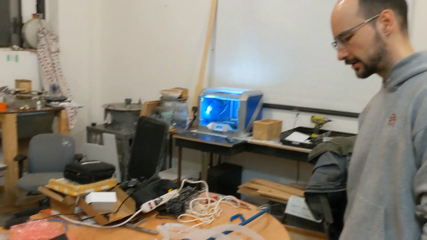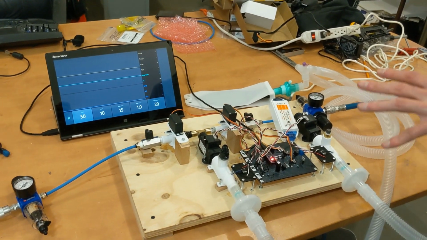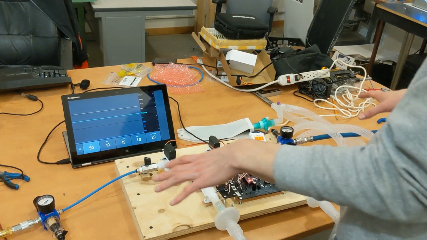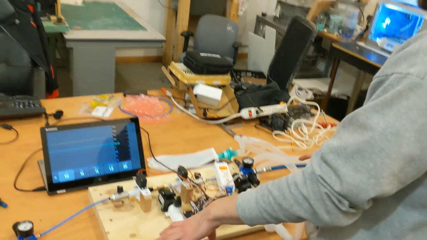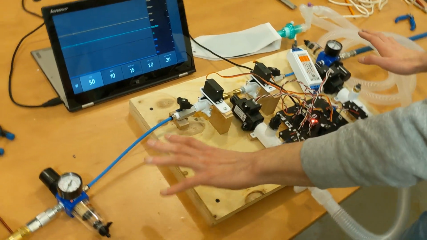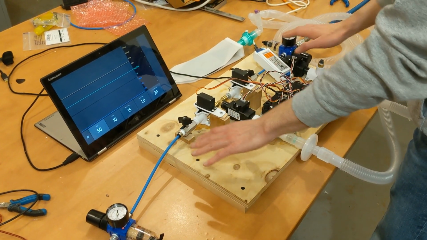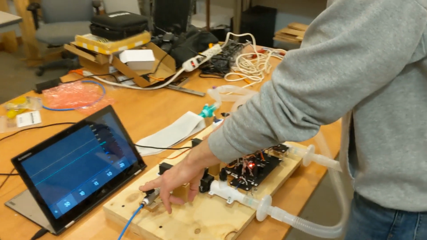Hi. So our system is based on the availability of medical air and medical oxygen at the hospital. We assume that there are two outlets in the patient's room that are regulated at 50 psi. We have two regulators here that allow us to reduce that pressure to around 15-20 psi under operating conditions. Here we have emergency ball valves that allow us to turn the supply on or off.